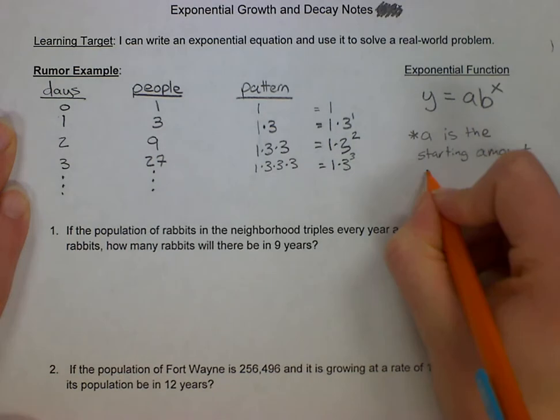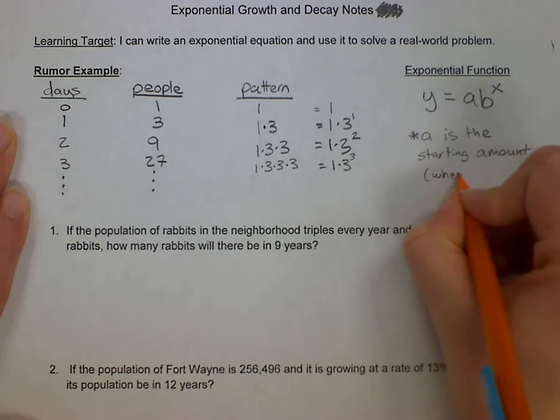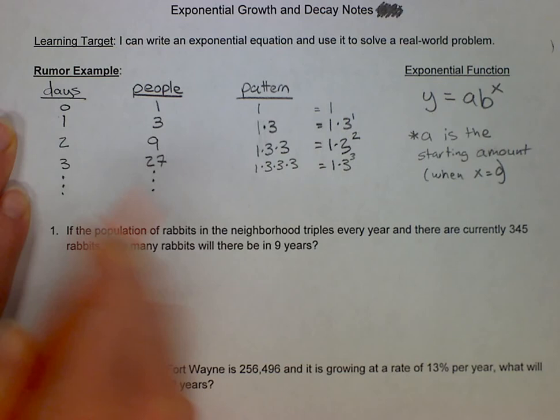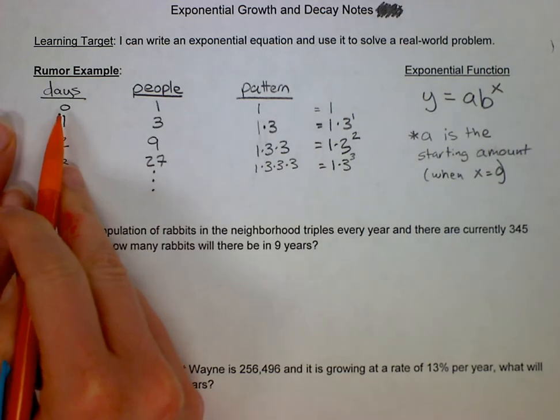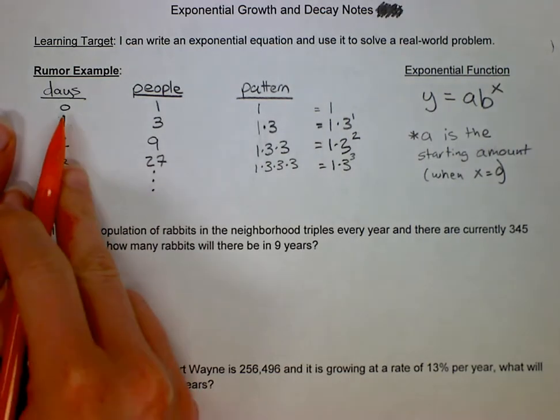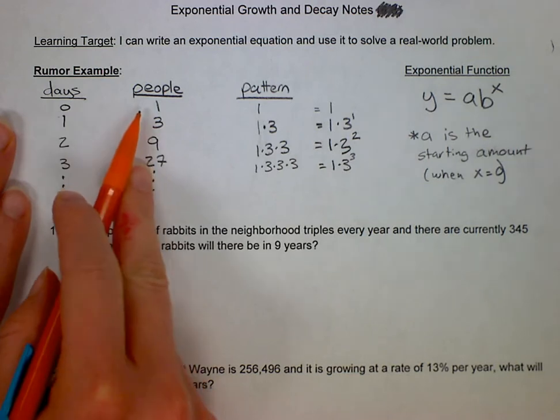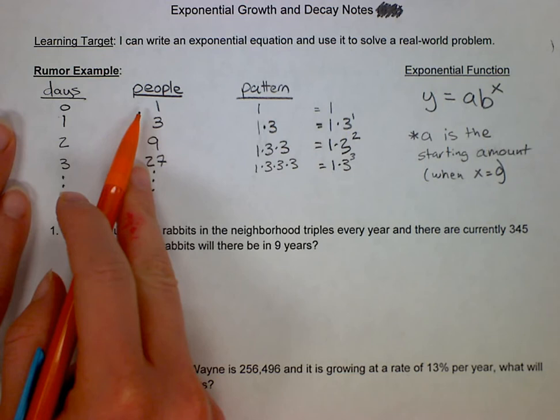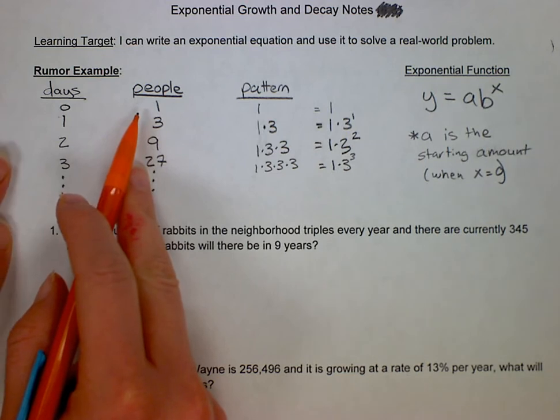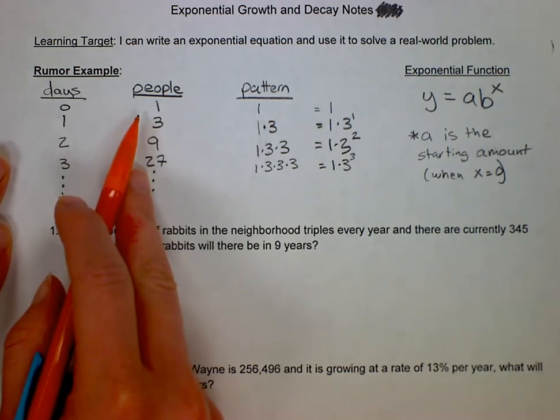And that's when x equals 0. So we want it on day 0. That's where we're always going to start. So don't start on day 1, we're going to start on day 0 with the starting amount before any days occur. And this could be transferred into years, months, whatever, but normally in Algebra 1, the only examples you'll see is days.